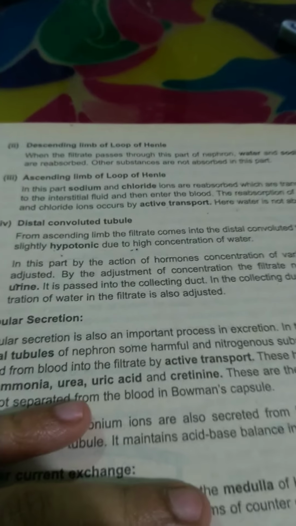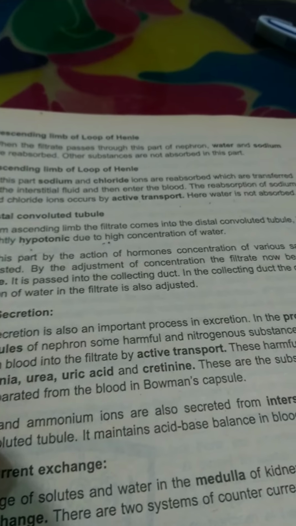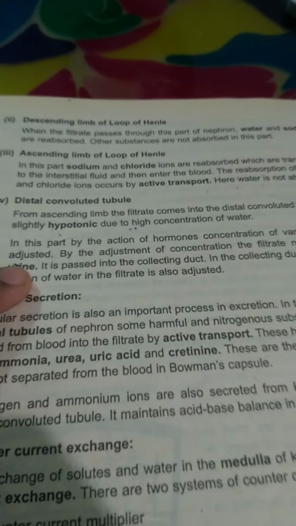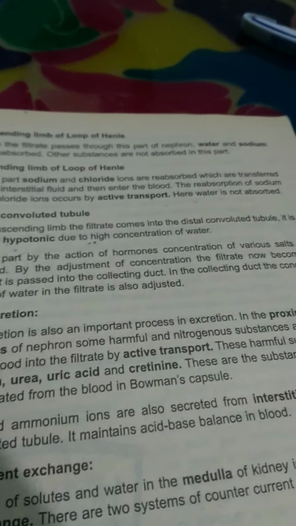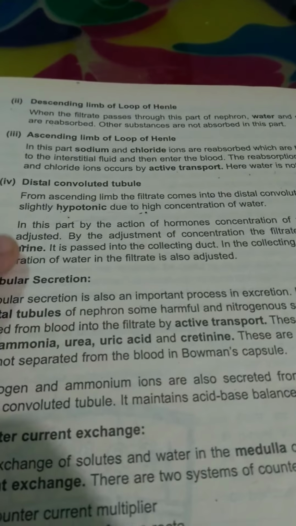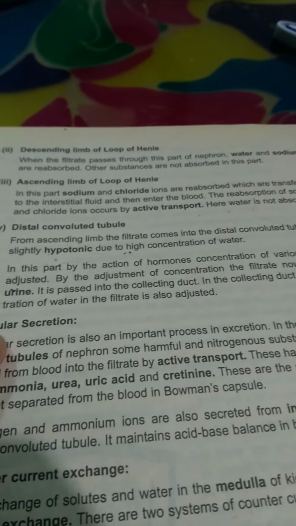Here water is not absorbed. Distal convoluted tubule. From the ascending limb, the filtrate comes into the distal convoluted tubule. It is slightly hypotonic due to high concentration of water. In this part, by the action of hormones, the concentration of various salts is adjusted. By the adjustment of concentration, the filtrate now becomes urine. It is passed into the collecting duct.